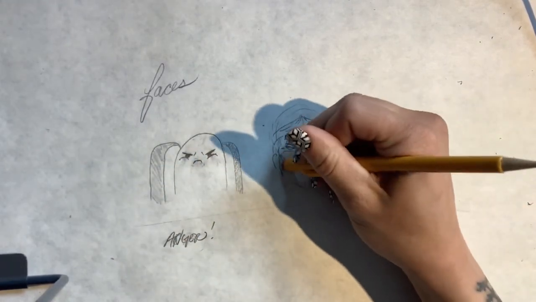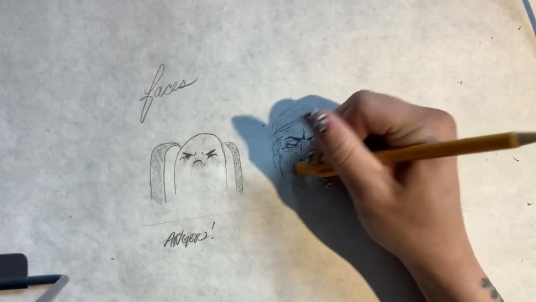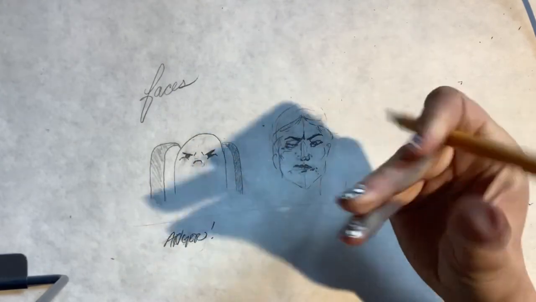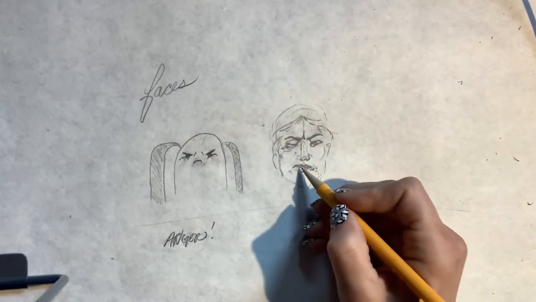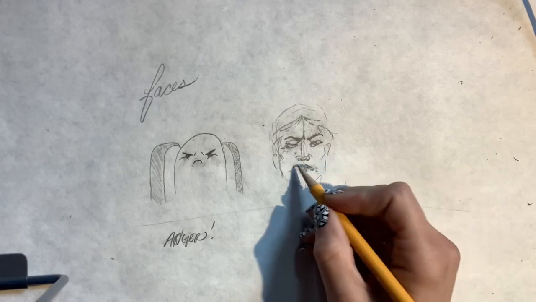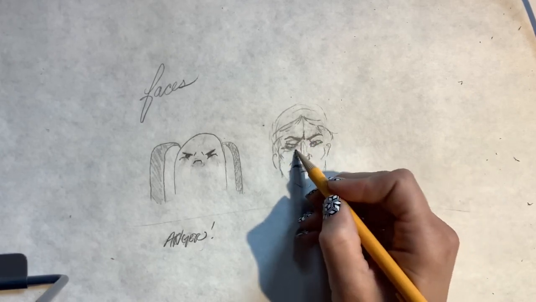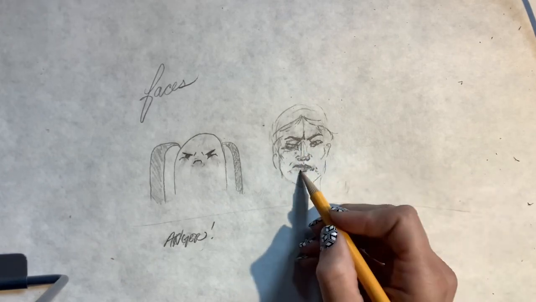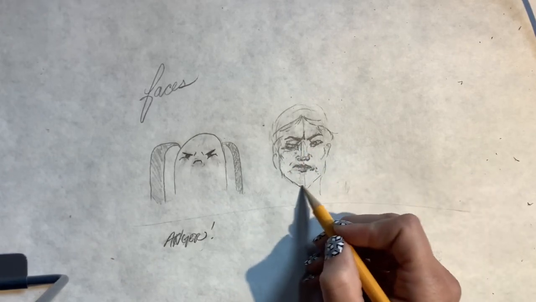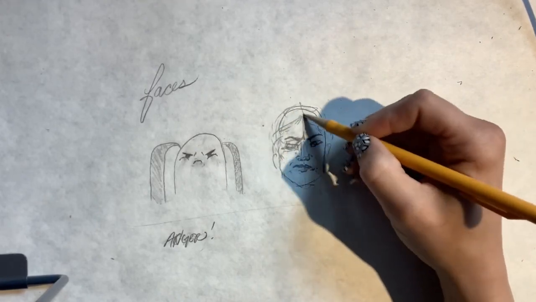Clean this up a little bit so it's a little more clear. Cool.